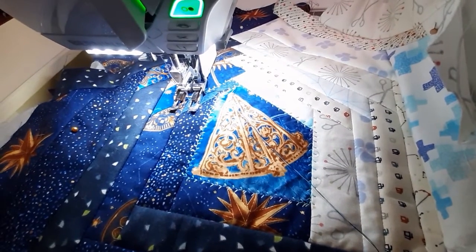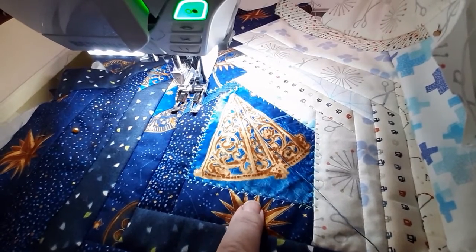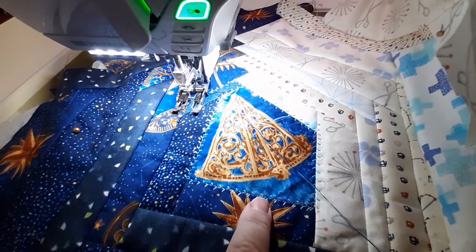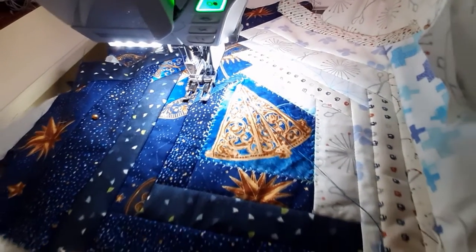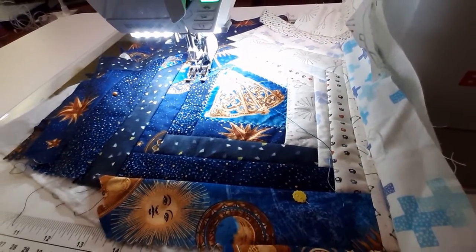And I'll do that all the way around. I'm using a little feather stitch with a variegated thread, which is quite pretty. I'll just do a little bit of this on camera and then I will show you the end result.